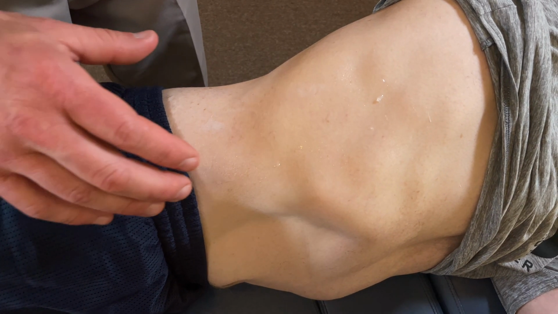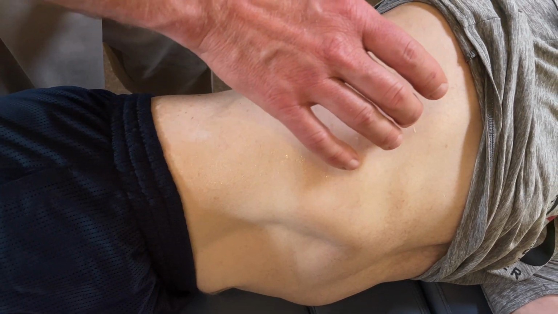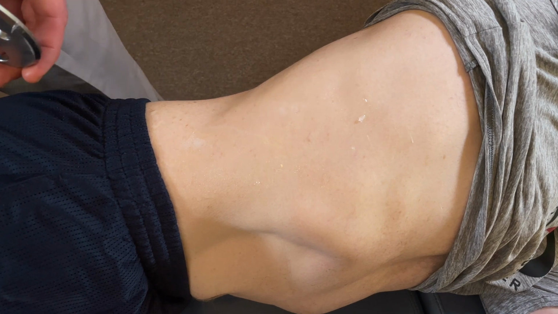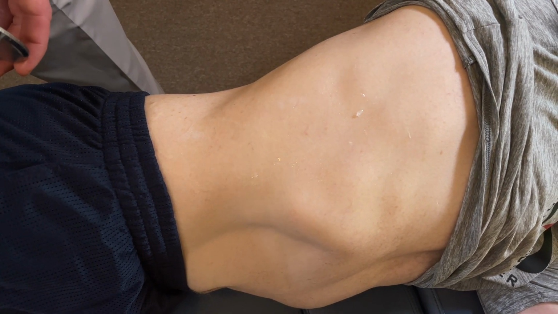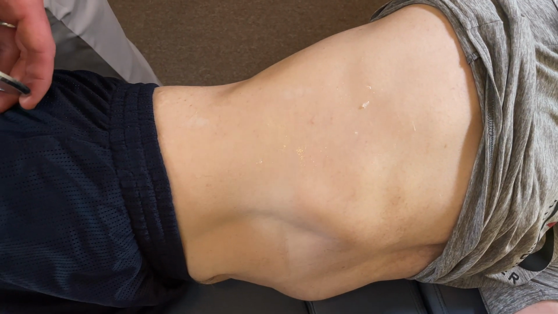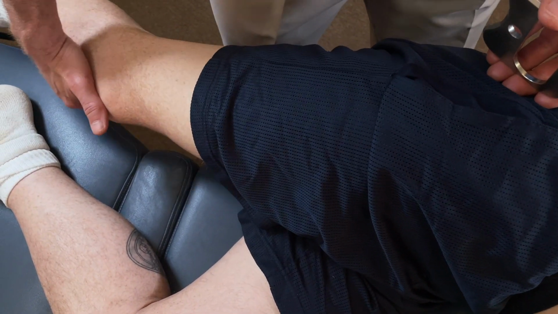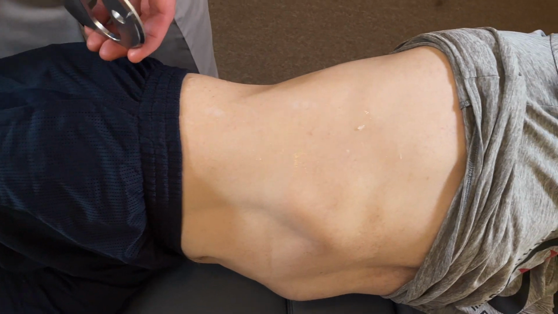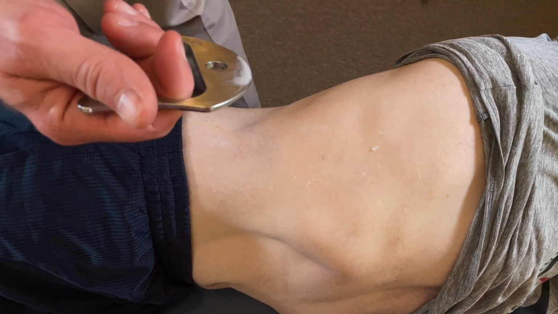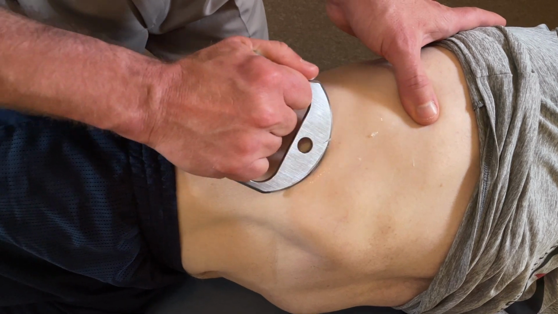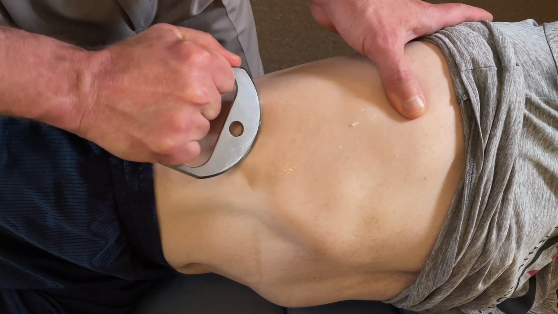All right, so for the side, for QL and the inferior obliques, we're going to scrape from the side, but again, we're going to include some eccentric load. I'm going to have him bring his leg posterior just off the table and let it kind of drop down towards the floor. So he'll do that. I'll have both my hands occupied up here. Okay, so go ahead and try that, Billy. Leg back and down.